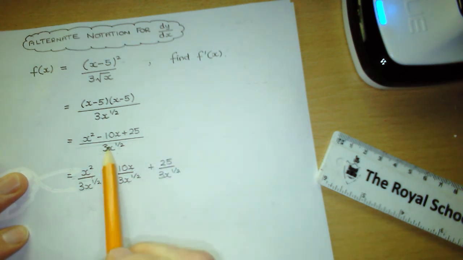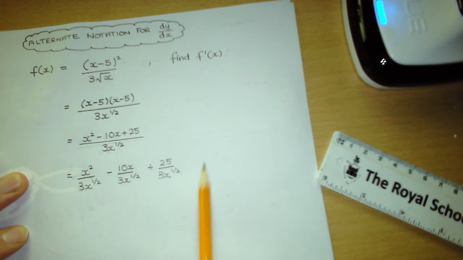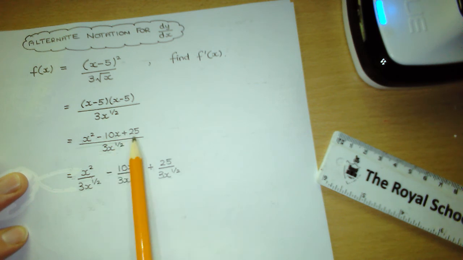And what you can see is we're actually working in the reverse, because if I give you this expression here and said to you, write it as a single fraction, you would say, okay, all the denominators are the same, so write it as a single fraction and then just copy all the numerators down. Well, we've actually done the reverse. We've taken the single fraction and we've broken it up into 3 separate fractions.